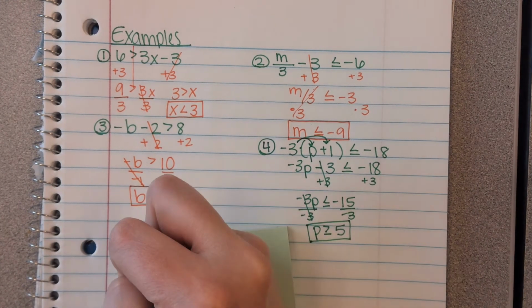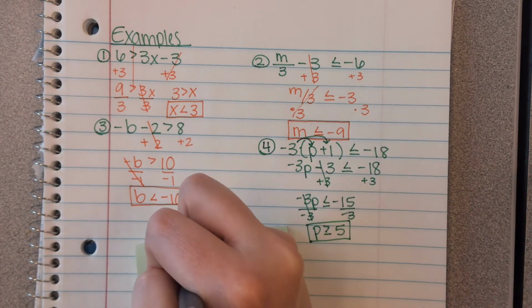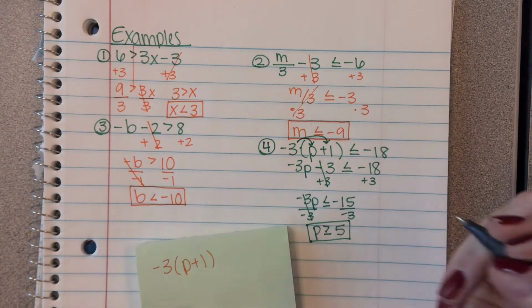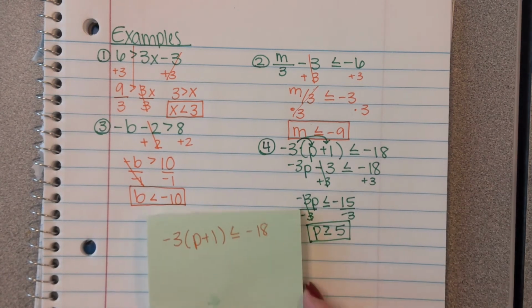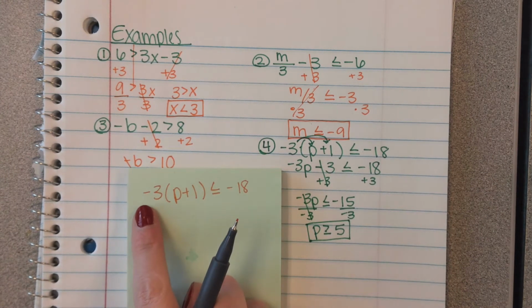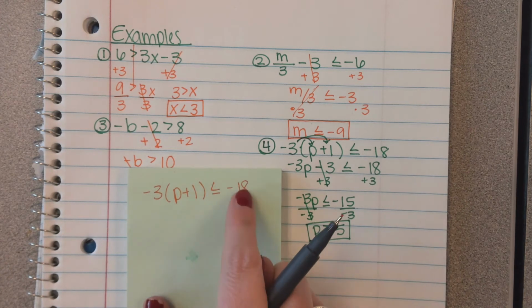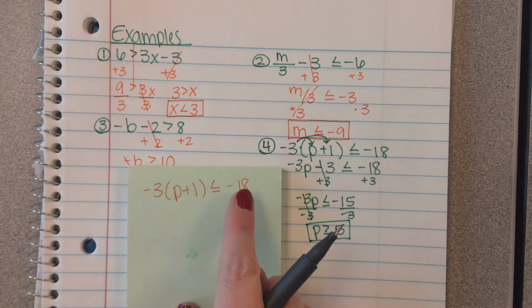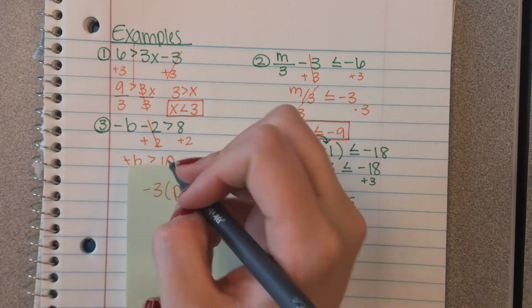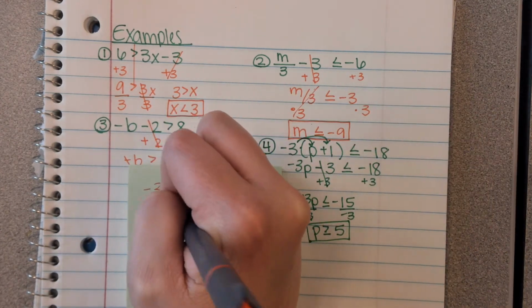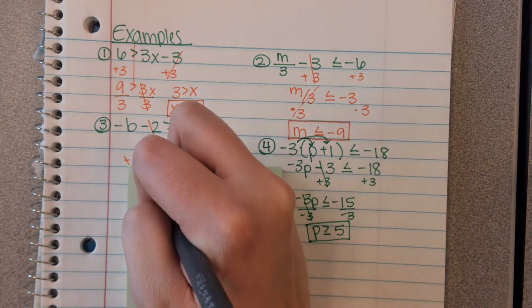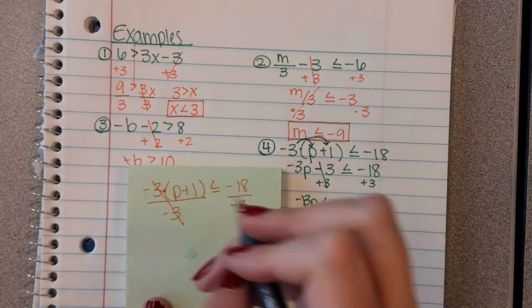Another way we could do it, of negative 3 times the quantity p plus 1 is less than or equal to negative 18. So what I'm going to notice here is that I've got a negative 3 and a negative 18. 3 can go into 18 really easily. So I'm multiplying these two quantities. So I'm going to divide both sides by negative 3. I'm going to get rid of that.